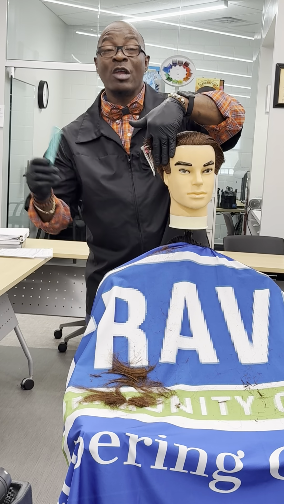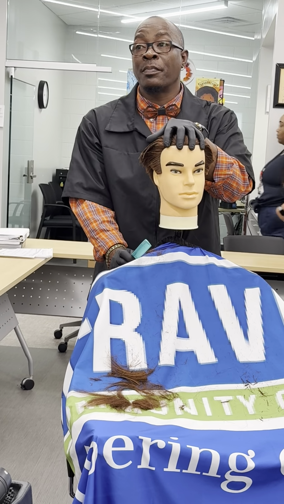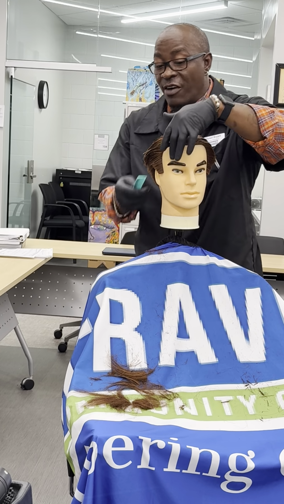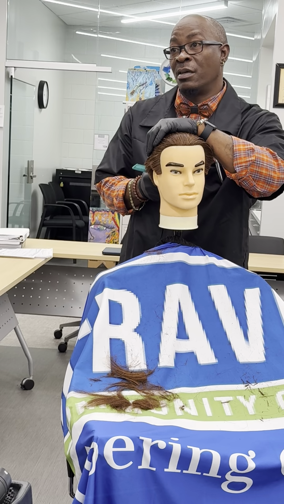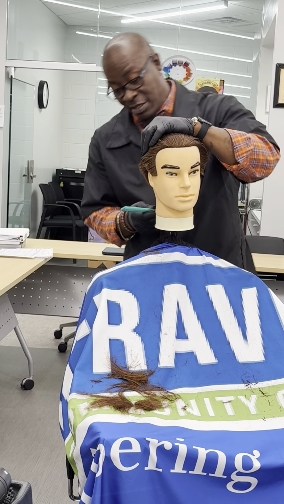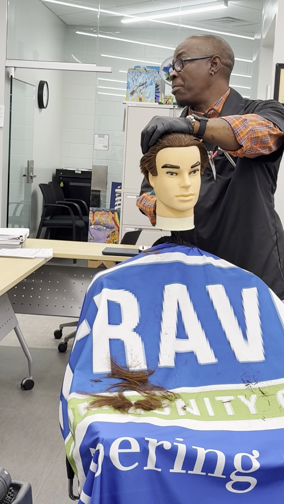Right? So what are we looking for on the top? No less than 3 inches. What are we looking for at the parietal ridge? No less than 2. What are we looking for below the parietal ridge? 1.5 or 1. Because the neckline here is going to be tapered all the way out.